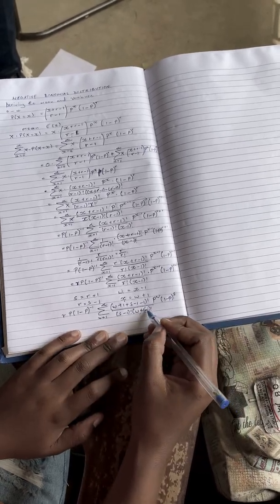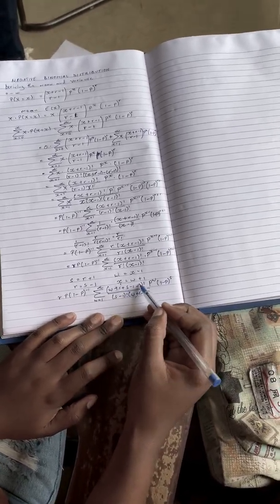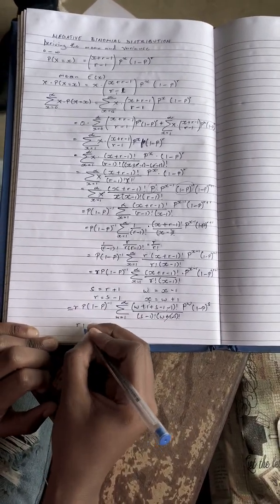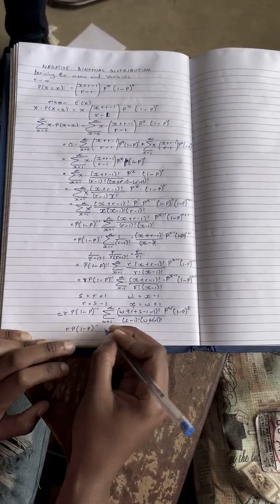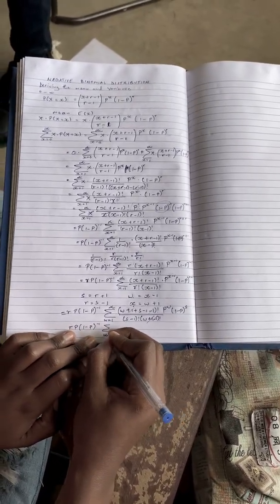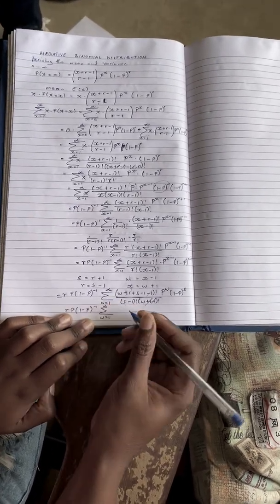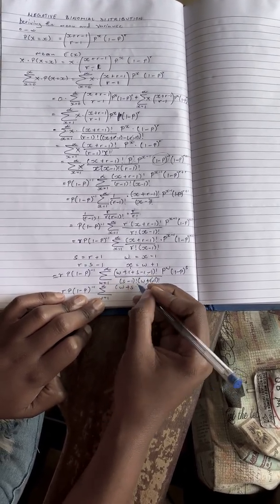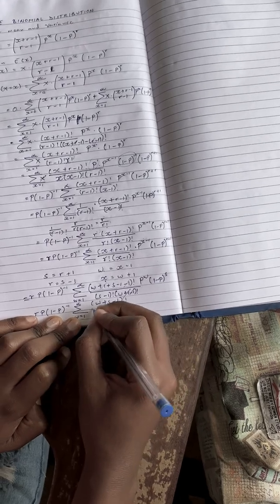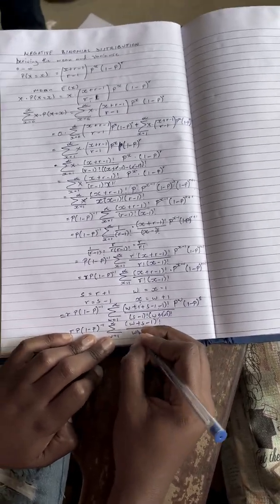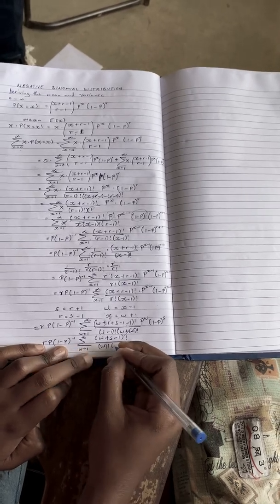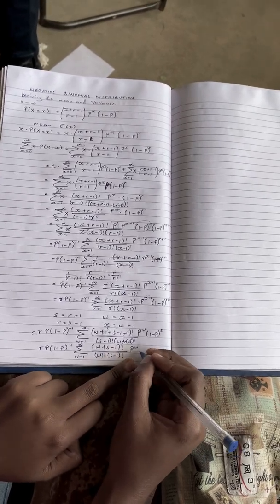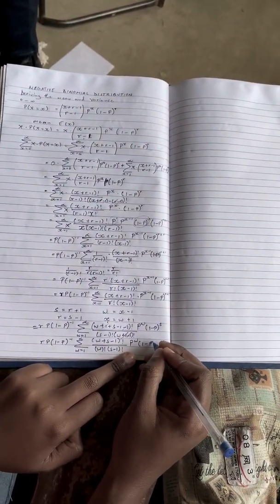So you realize this one will go with this one, and then this one will go with this one. So we shall remain with something like this: (1 minus p) to the power negative 1, summation from w equal to 1 to infinity of (w plus s minus 1) factorial out of w factorial into (s minus 1) factorial, then p to the power w and (1 minus p) to the power s.